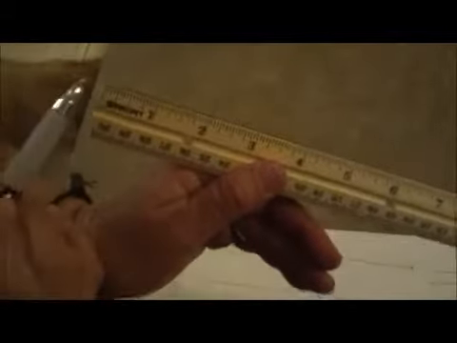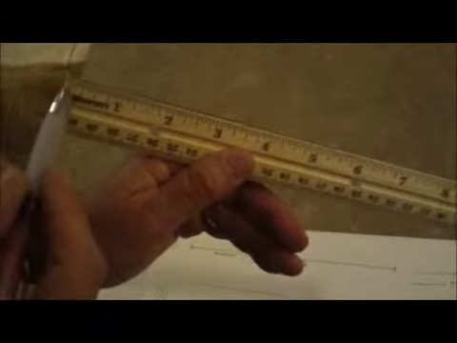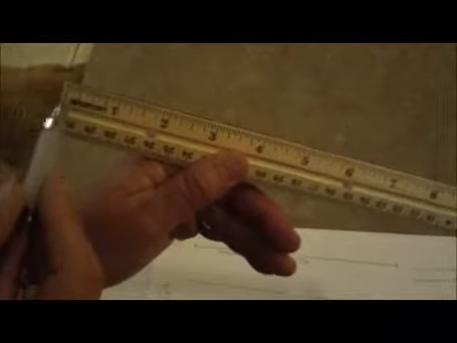So when we measure, what we want to do is we want to find the distance between the end of this line and whatever it is we're measuring. So in this case, we're going to measure to here. And today we're going to measure in both centimeters and in inches, just to learn how they both work. Now look at the ruler. You notice that there's a line right here and the end of the ruler is down here.